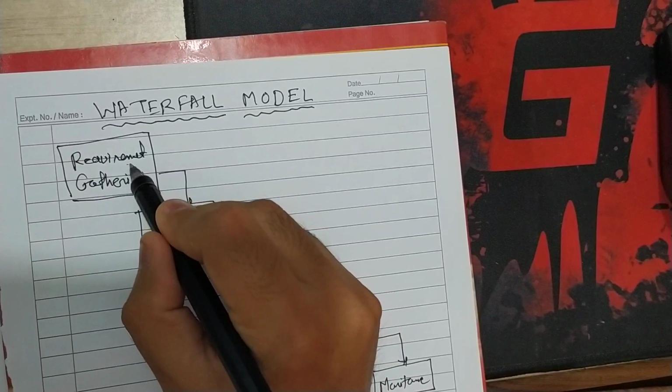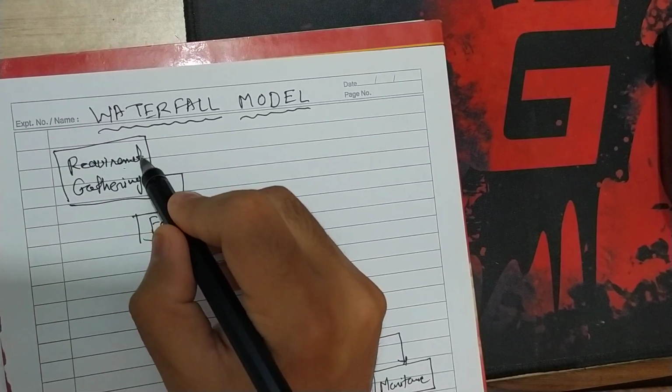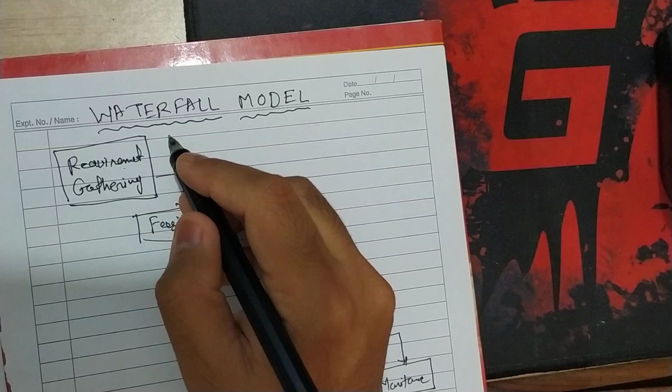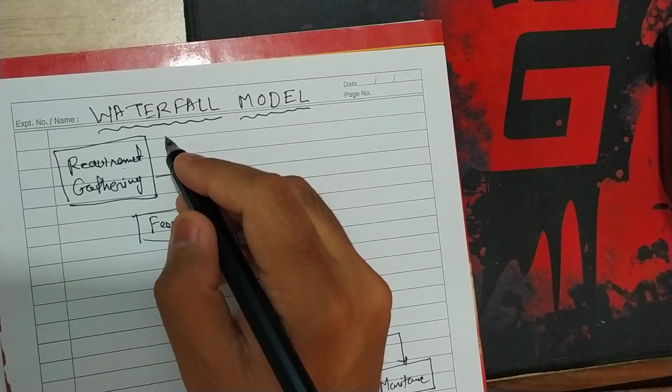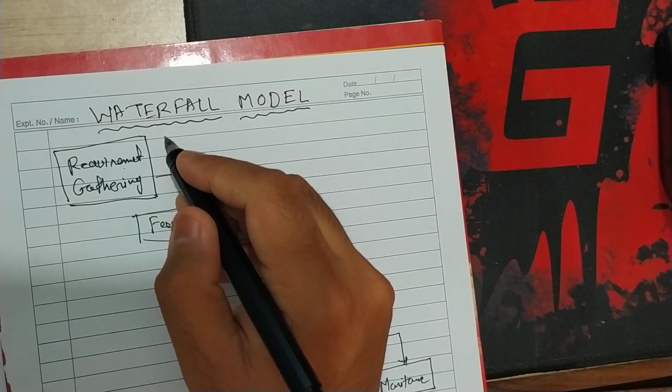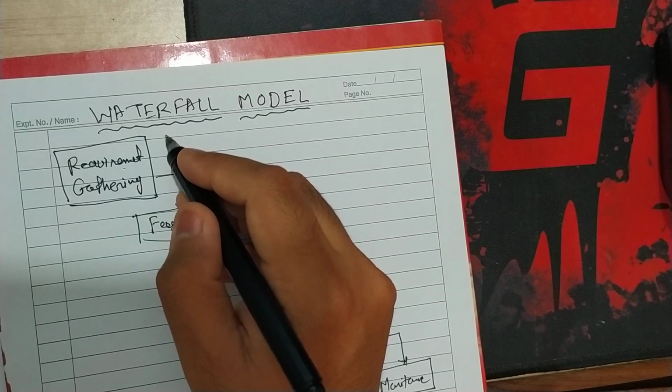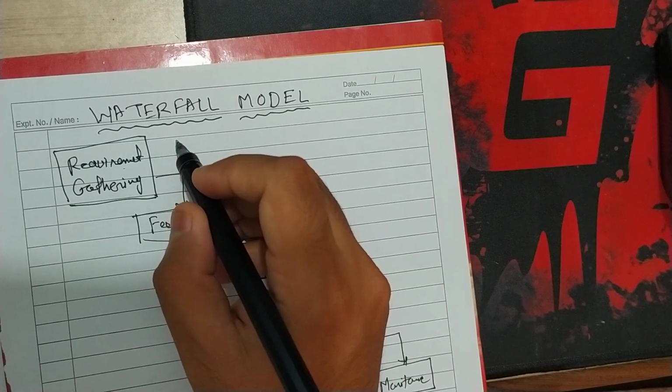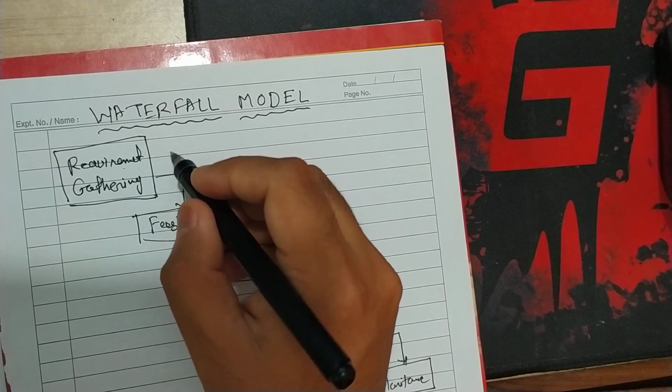The first step is requirement gathering. Requirement gathering is gathering the requirements from the user. It should be done first. Whenever we want to develop some software, the first thing we need to do is understand the exact requirements of the customer and document them properly. After this step, we can make a document like the SRS, or software requirement specification, which contains every requirement of the user.